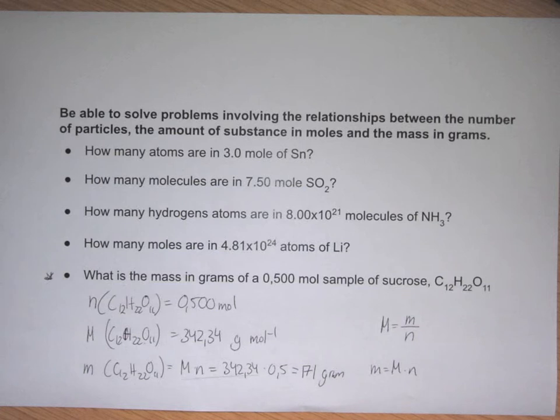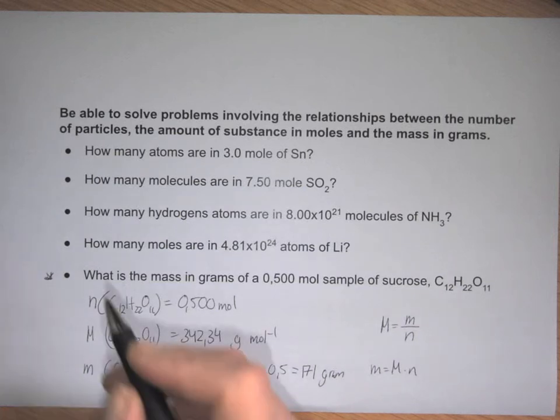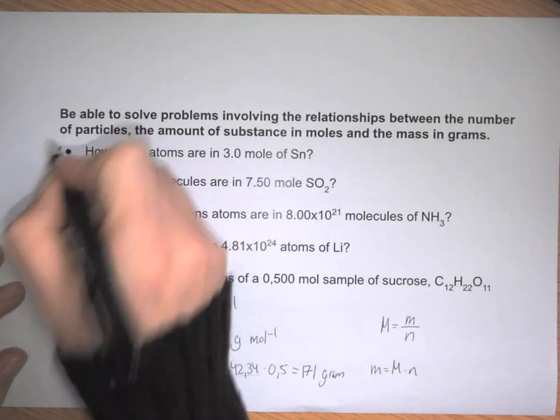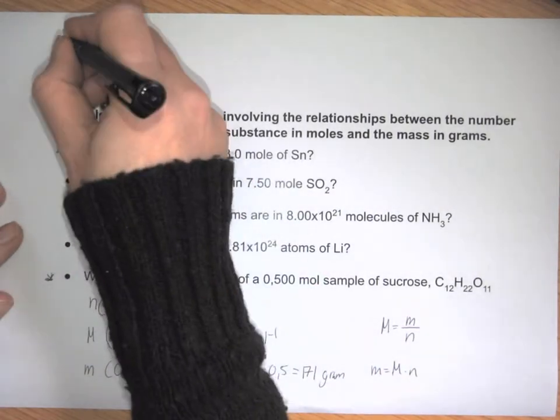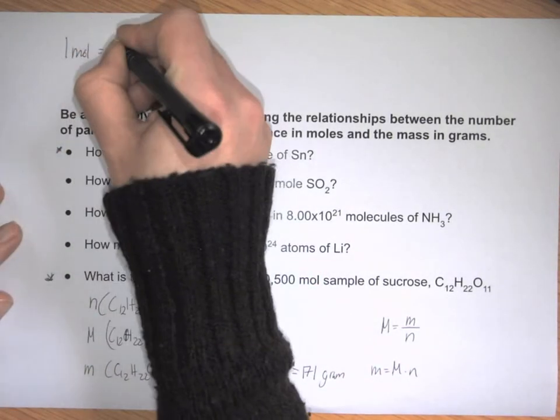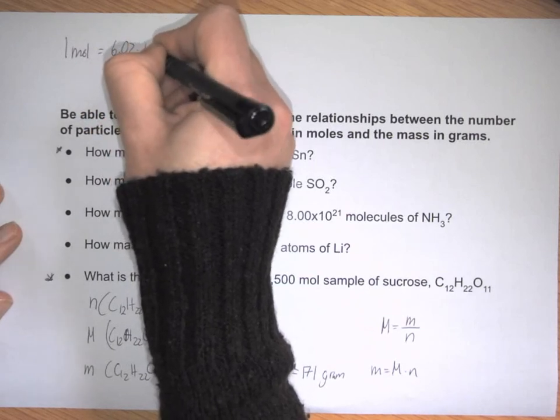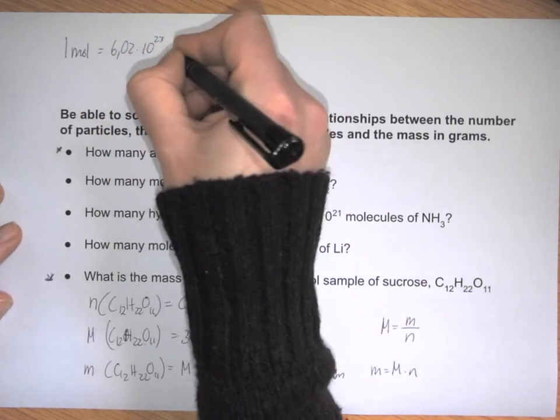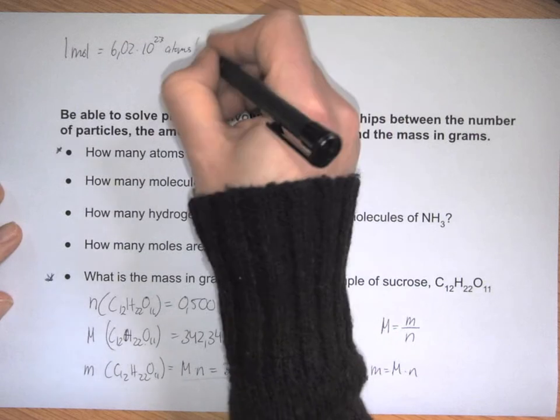I think I will show you one more. We can take the first one actually. Here you use Avogadro's constant. As I said, 1 mole is equal to 6.02 times 10 up to 23 atoms, particles, and so on.